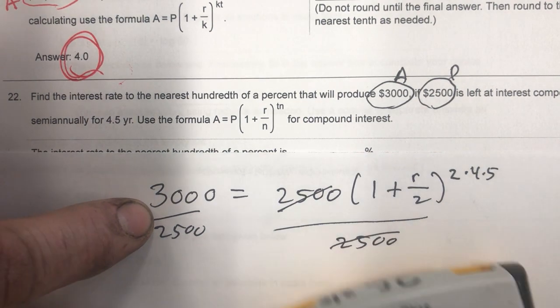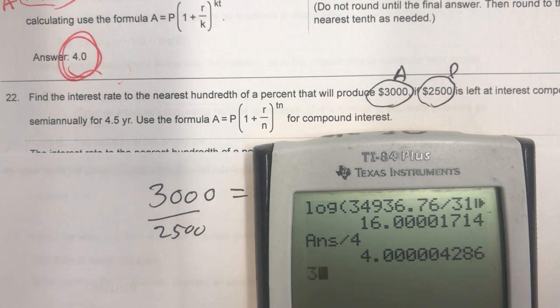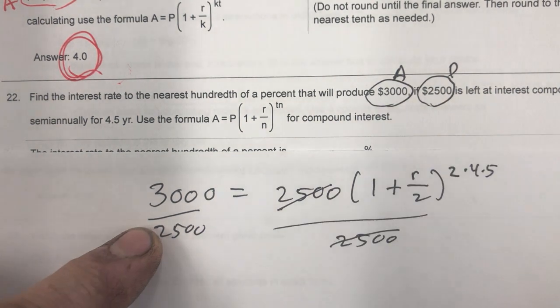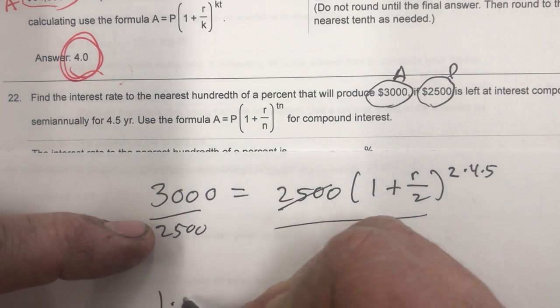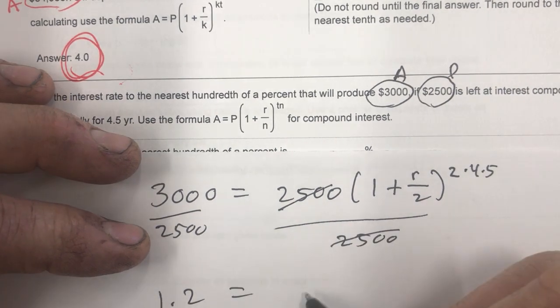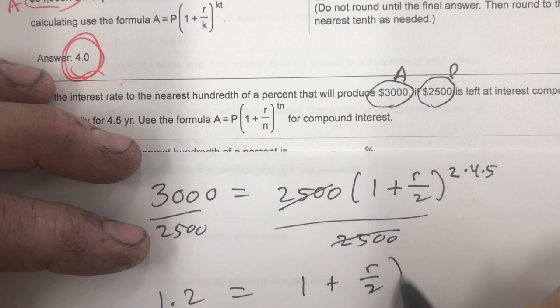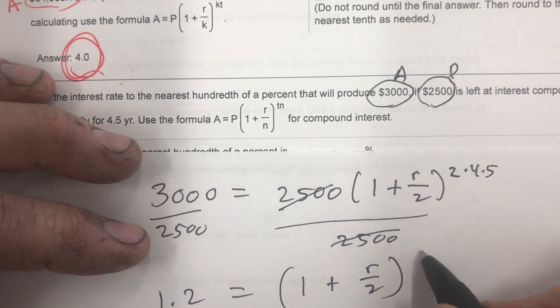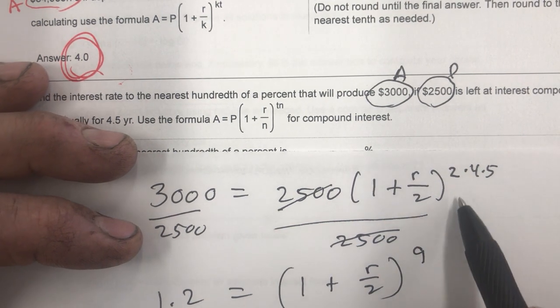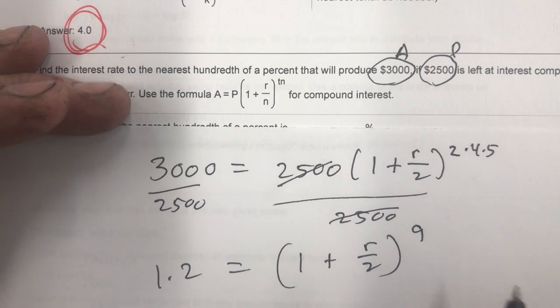Now this time I think these right here might divide. I'm going to try them. Yeah, 1.2. I thought that would divide nicely. And then over here I've got 1 plus r divided by 2 to the power of 2 times 4.5, which is 9.